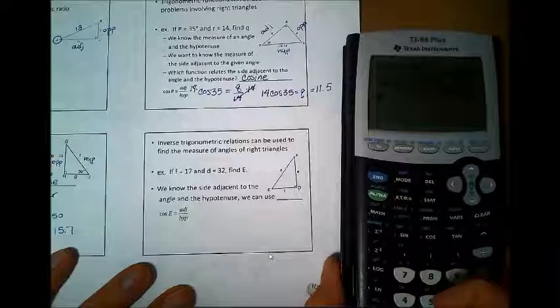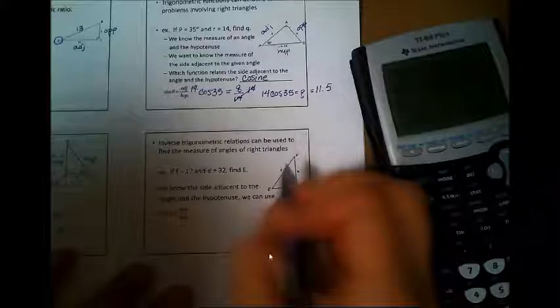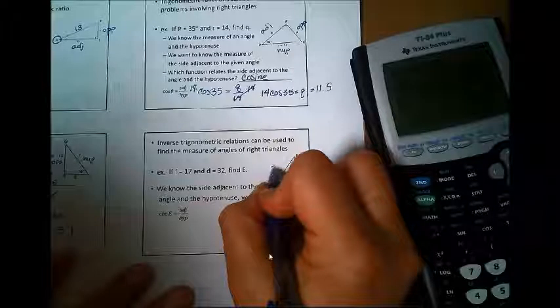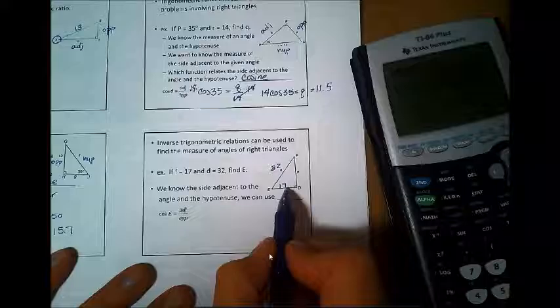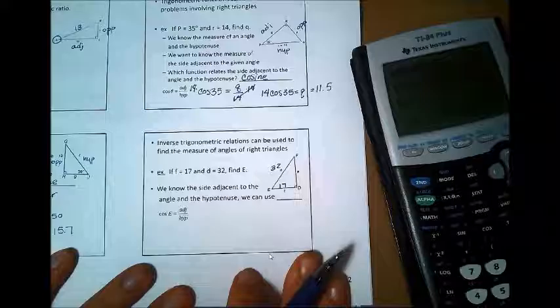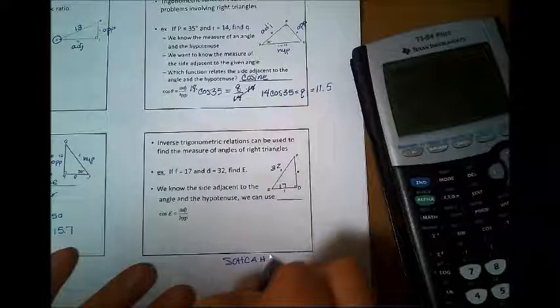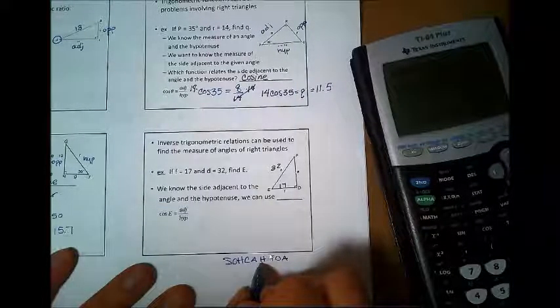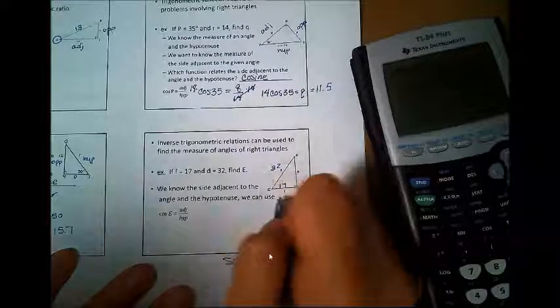So, if we have F is 17, that's way down here, and D is 32, find E. So we have the side adjacent and the hypotenuse. So once again, we're back up at SOHCAHTOA. Adjacent and hypotenuse is going to be cosine. So we're going to use cosine.